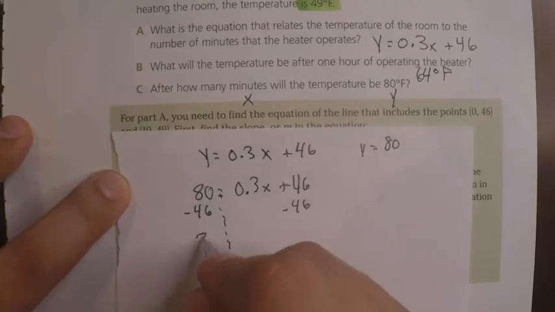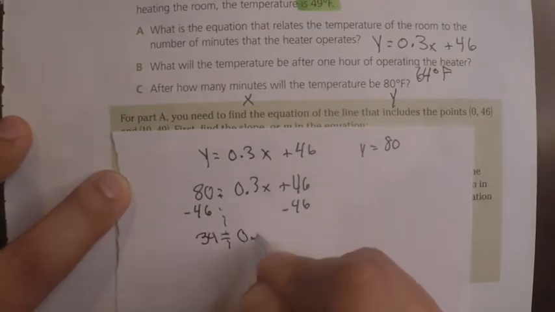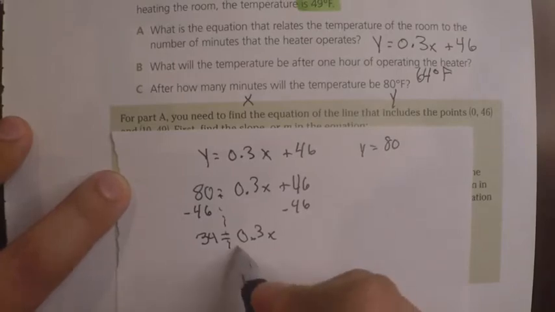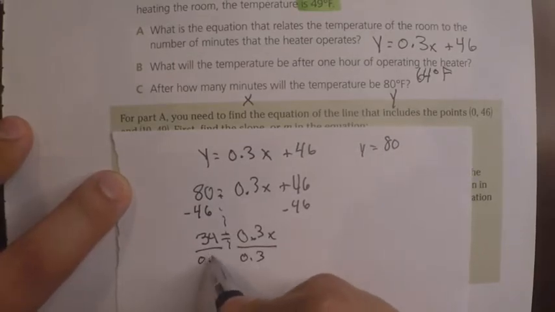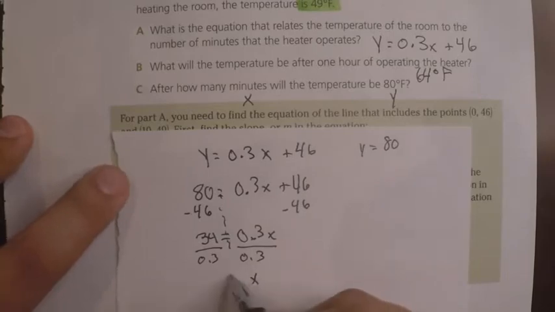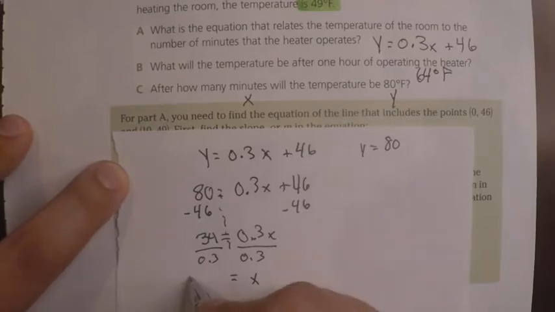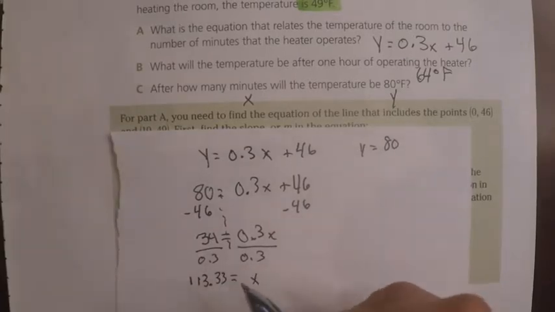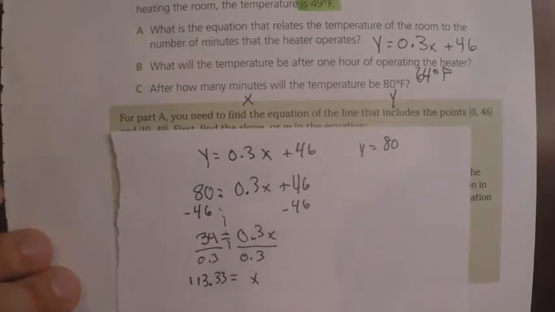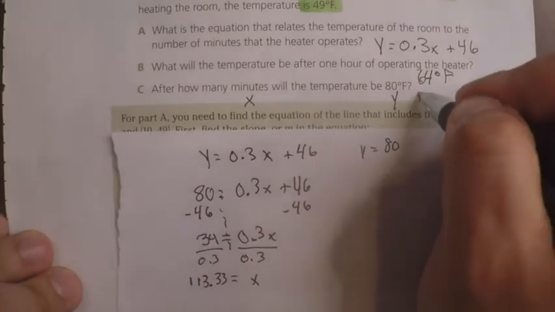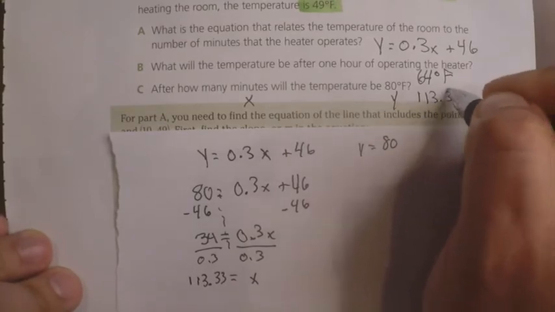80 minus 46 is 34, is equal to 0.3x. Then to get x by itself, divide by 0.3, divide by 0.3, and x is equal to 34 divided by 0.3, and that gives us 113.33 minutes. So the amount of time it would take to get to 80 degrees would be 113 1/3 minutes, or 113.33 minutes.